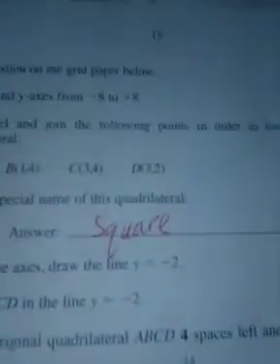X is 3, y is 4. You see that? And finally, D is going to be x is 3, y is 2. X is 3, y is 2. So, the shape is called a square.